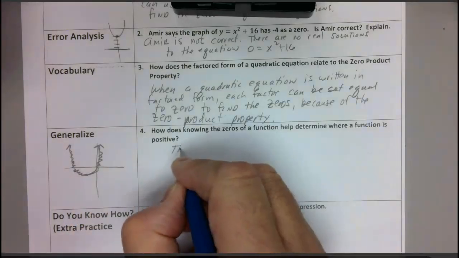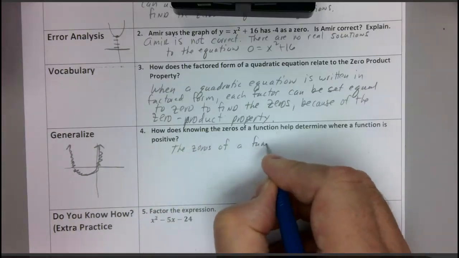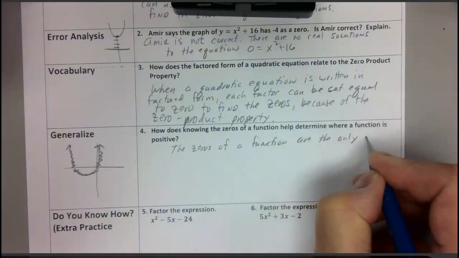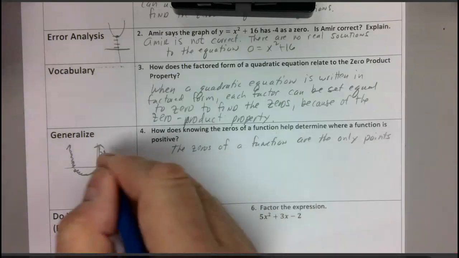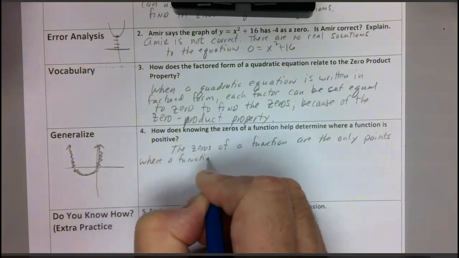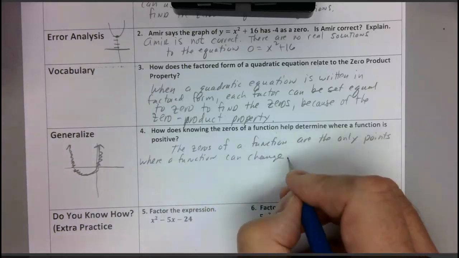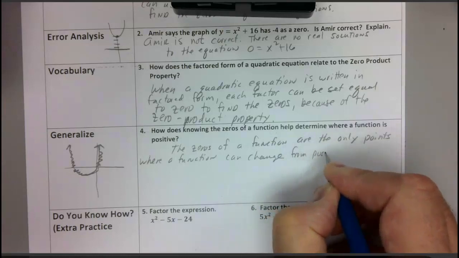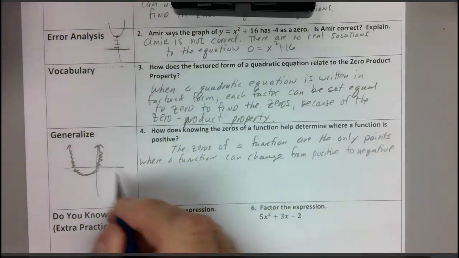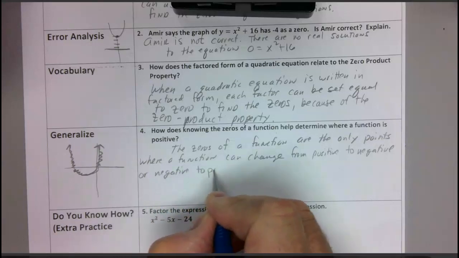So the zeros of a function are the only points where a function can change from positive to negative and vice versa, or negative to positive.